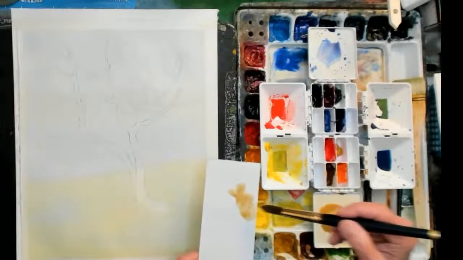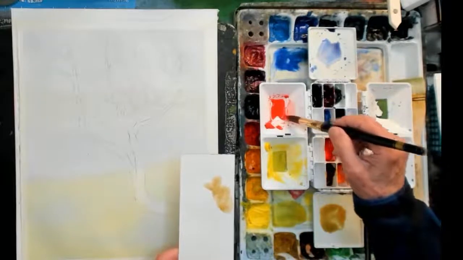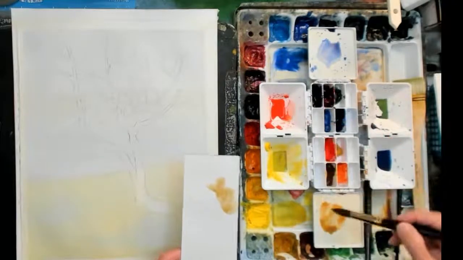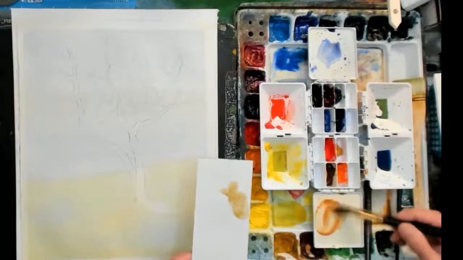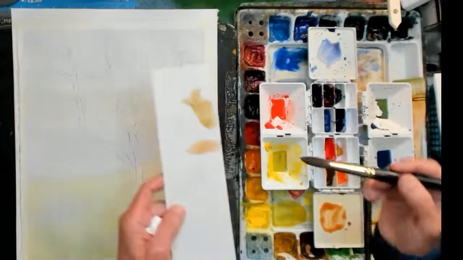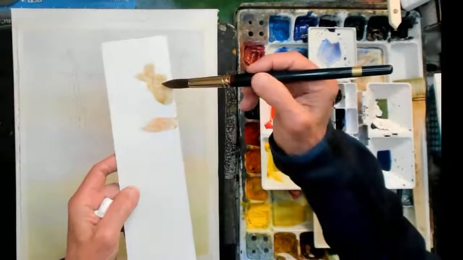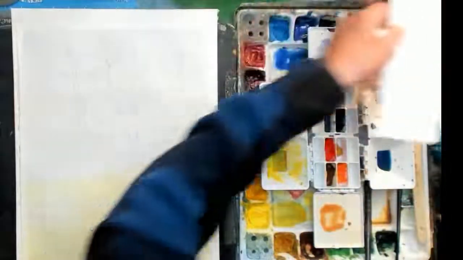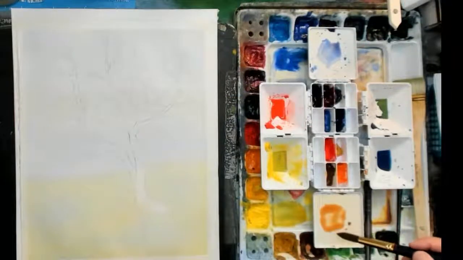Now that looks like a little more yellow, so I'll put a little more red in it to give it an orangey look. Add a little more red to the mix. That's better. Okay, now there's my light brown. I played around with this mixture, add a little bit of red to it, and now I get a little light brown. Okay. And that's how you mix up colors.